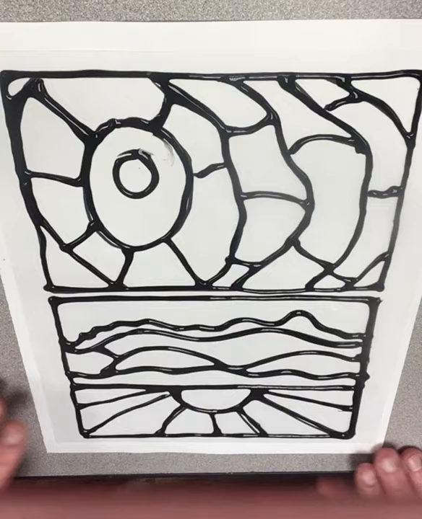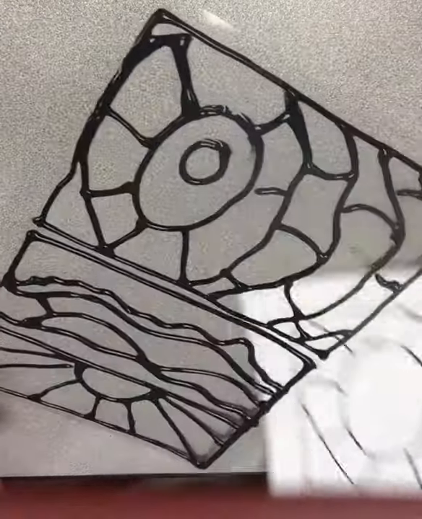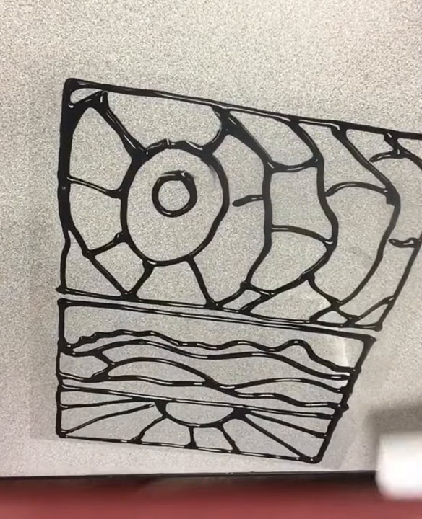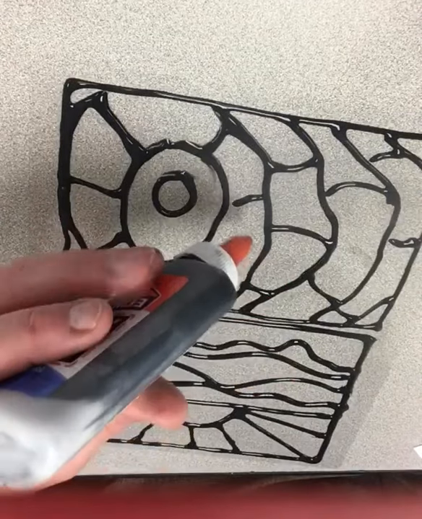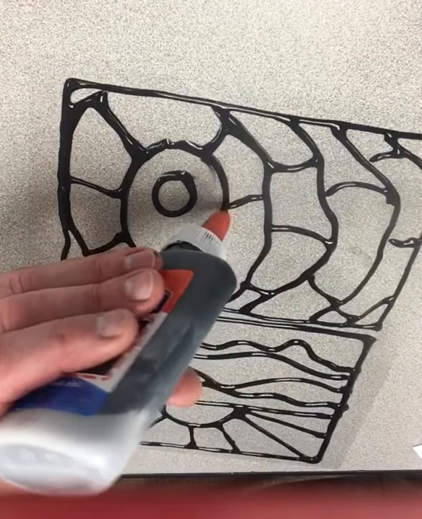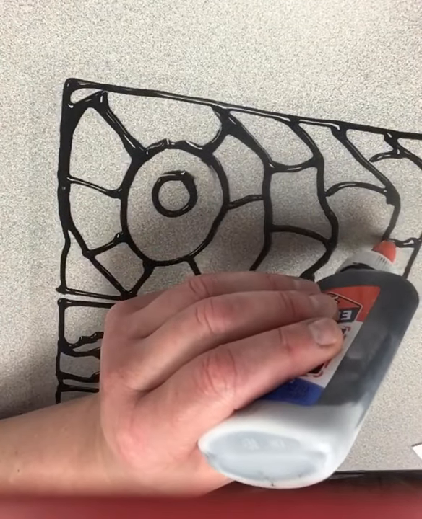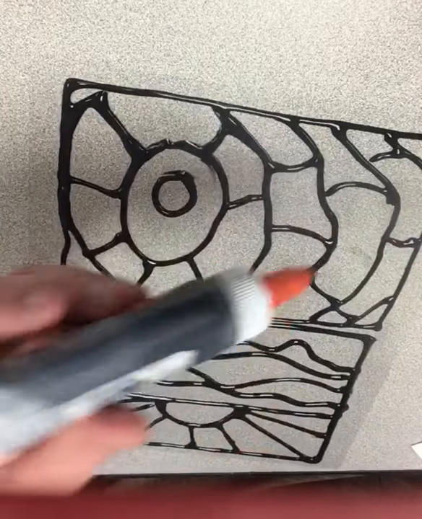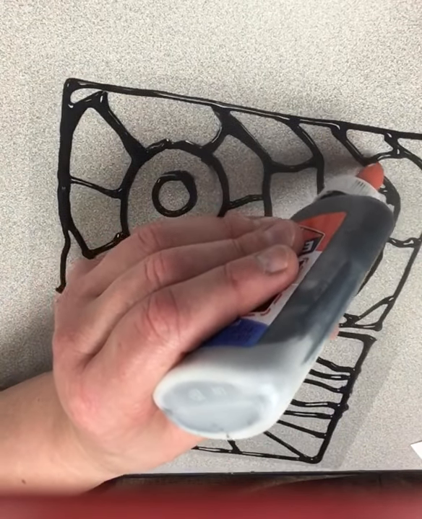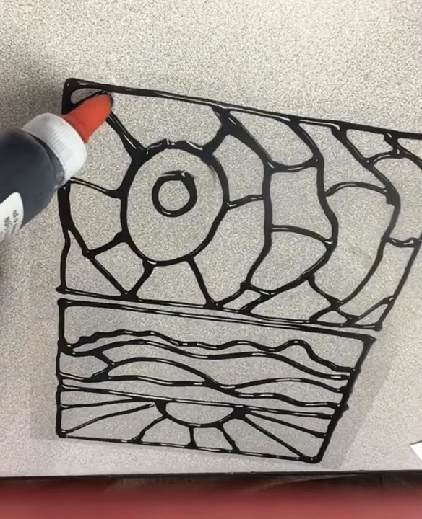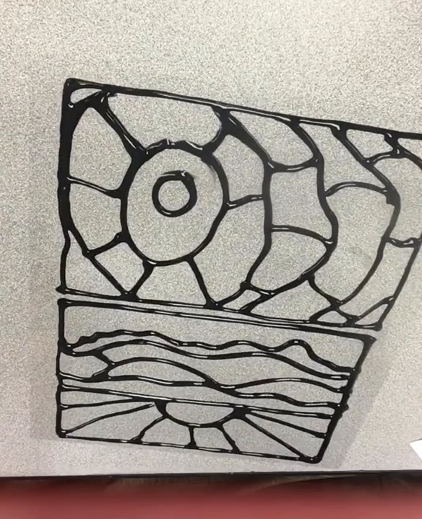Alright, so there you have it. I can take it off. Oh, and I see a few spots when I take it off that didn't quite touch. So then go in and touch it up, make sure they all connect. And there you go.